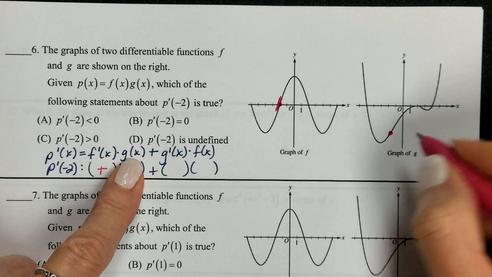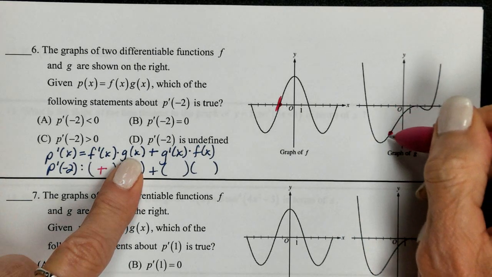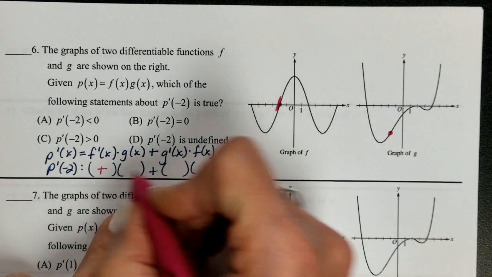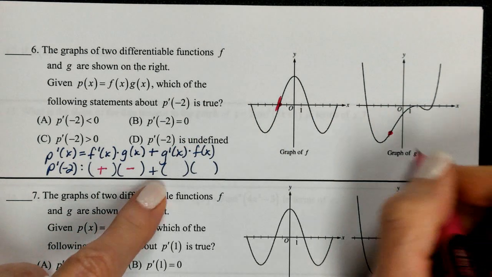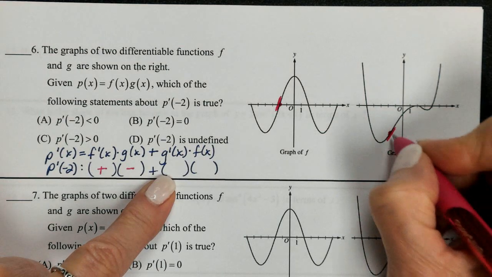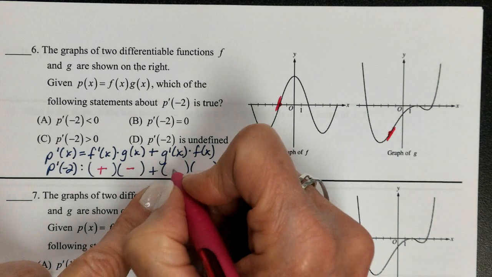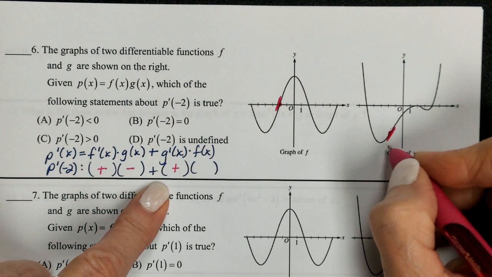G of negative 2 is negative because it is below the x-axis. G prime of negative 2 is the slope of the tangent line there. So that is positive. It's a positive slope.